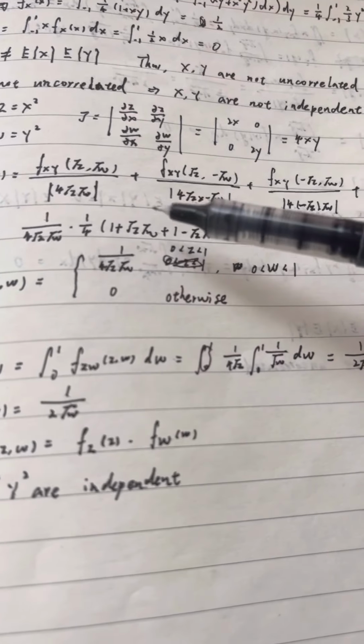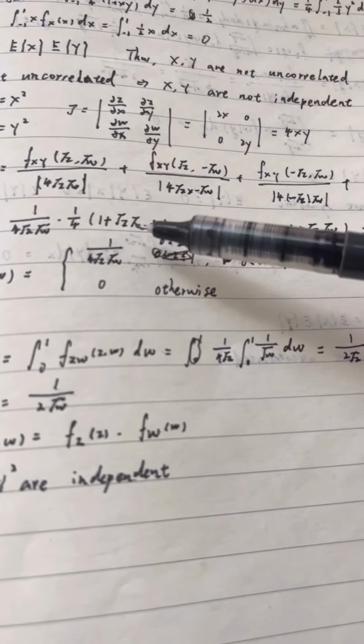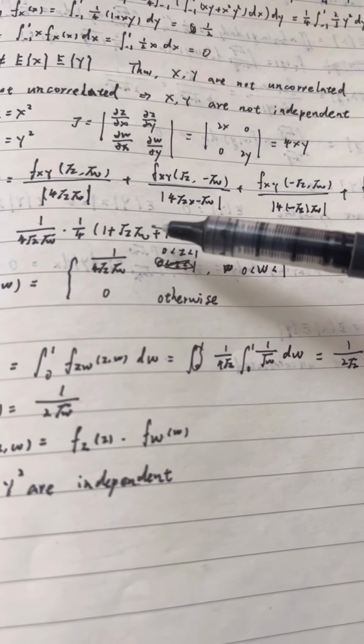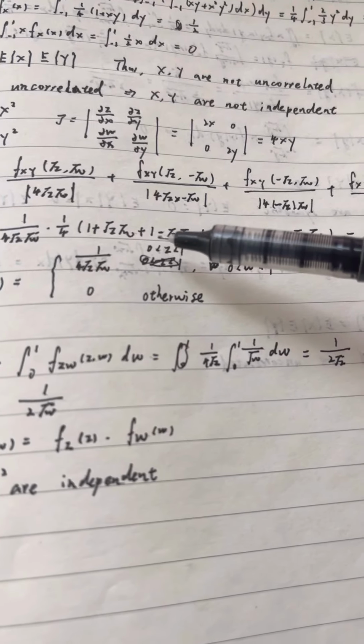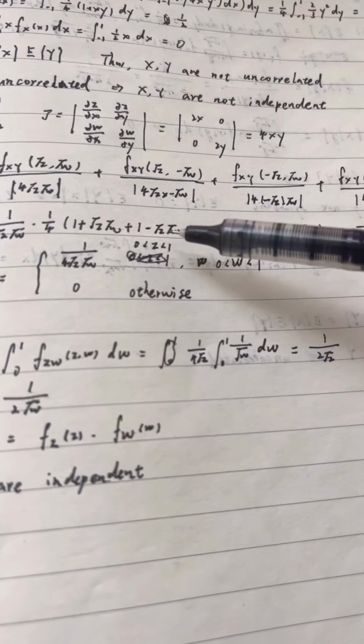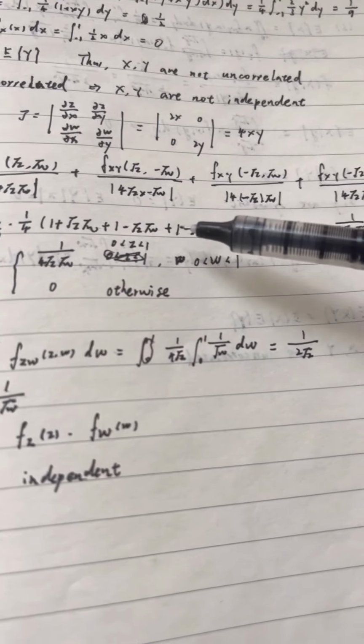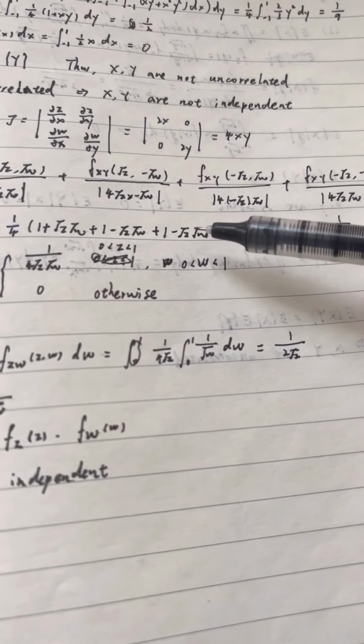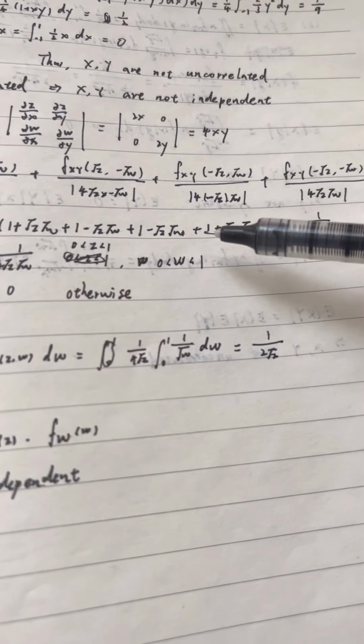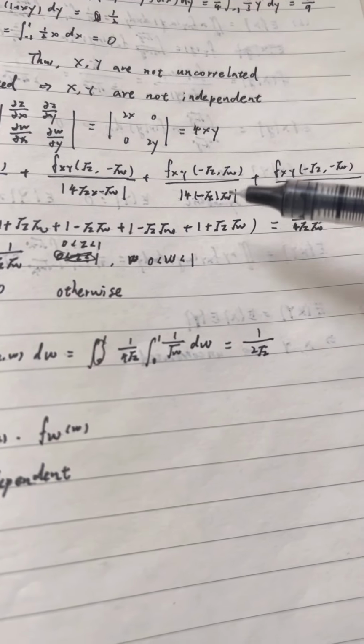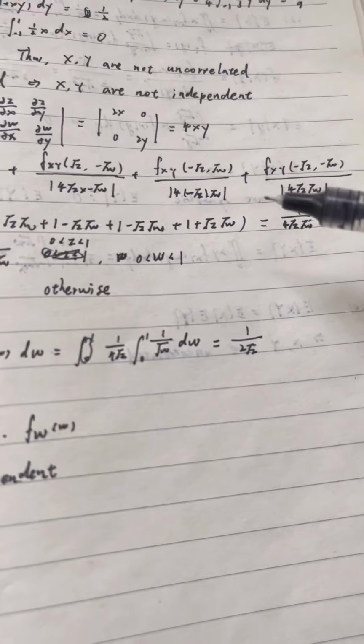So the inside is 1 plus square root of z square root of w, plus 1 minus square root of z square root of w, plus 1 minus square root of z times square root of w, plus 1 plus square root of z times square root of w.